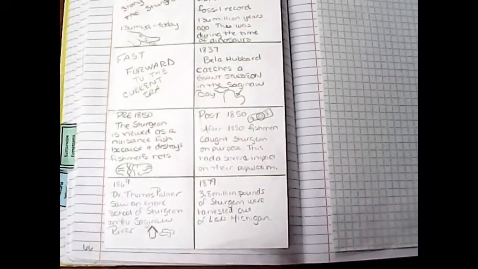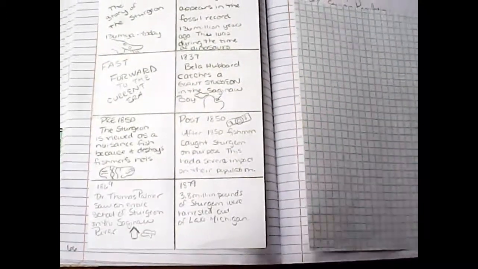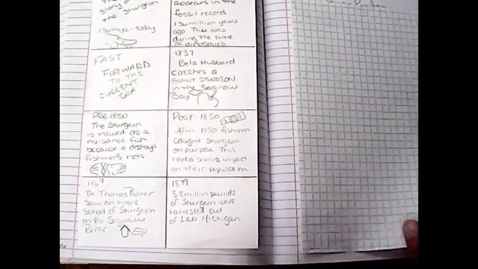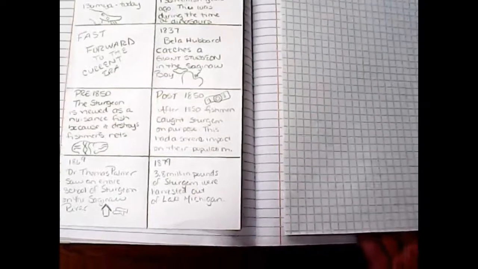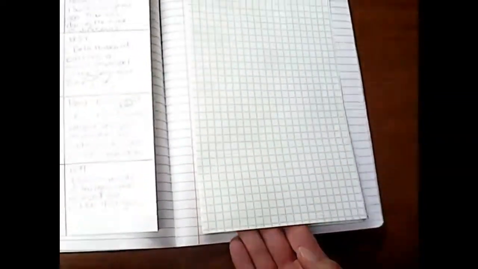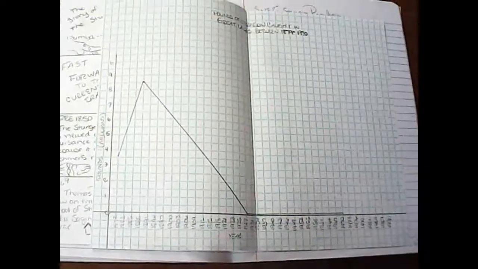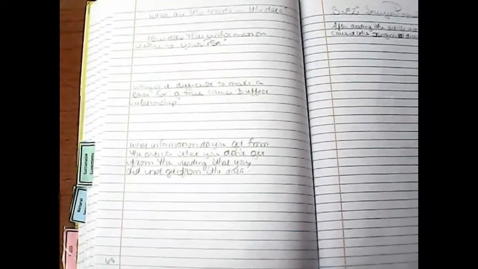On page 66, you should have your sturgeon timeline that we got from the article that we read. It's 2 pages long and it says sturgeon here on the top. On page 67, you should have your graph of the sturgeon population. On page 68, you should have these 4 questions answered.